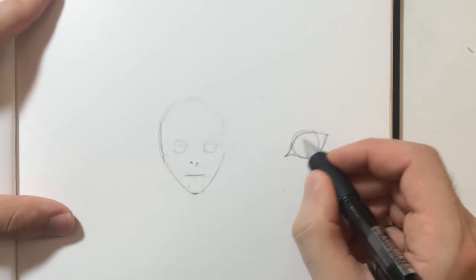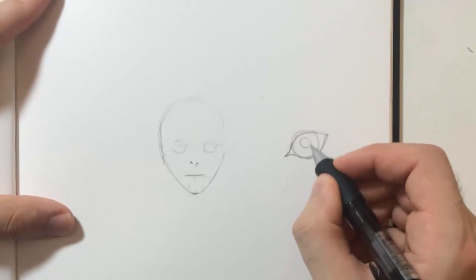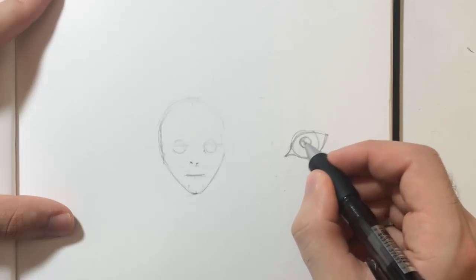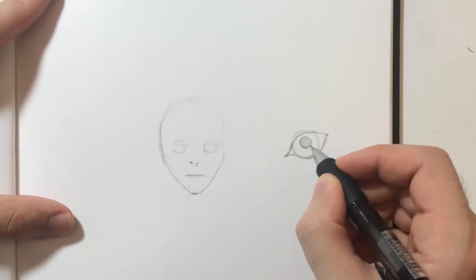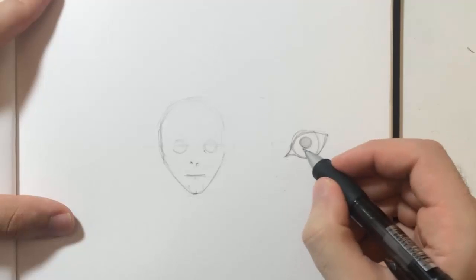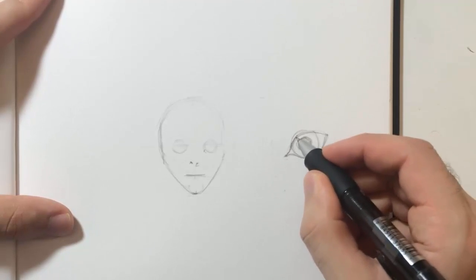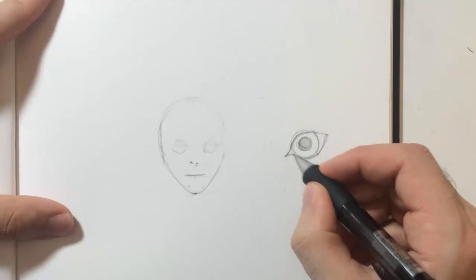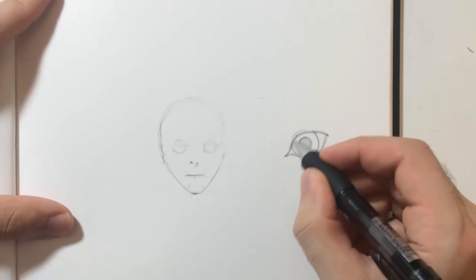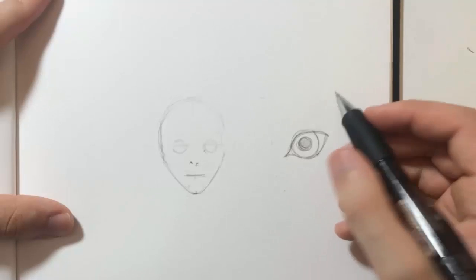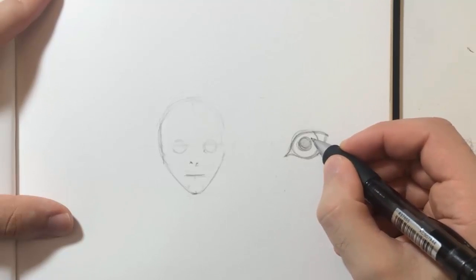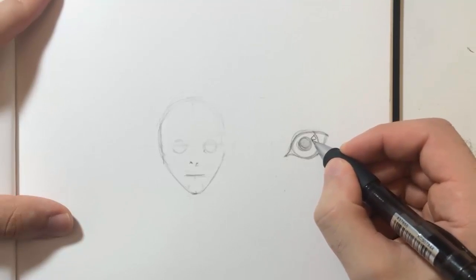And that's a bit of a big eye. That's fine. It's a cartoon. And we're going to draw another circle in the middle of that and shade that in. That represents the pupil. Let's make it more centered. And now we have an eye. What I'm going to do is put a little highlight here. You can make it a circle or a square.